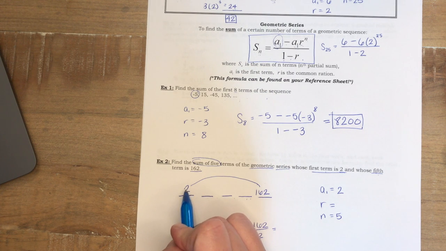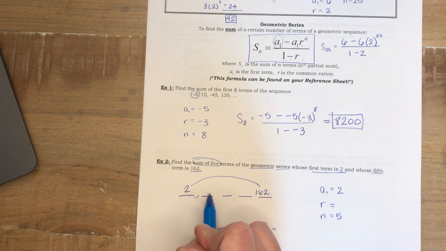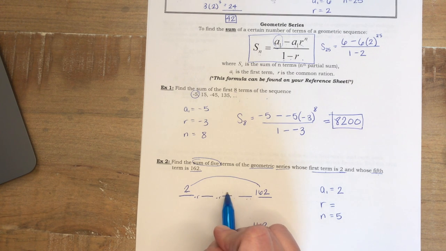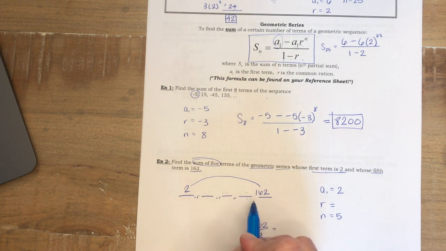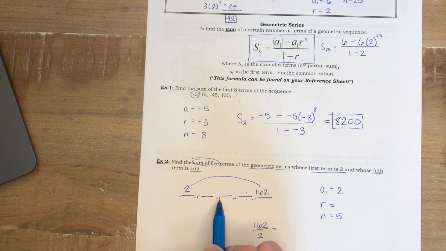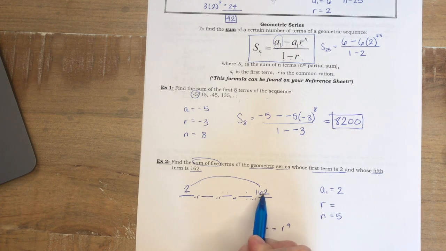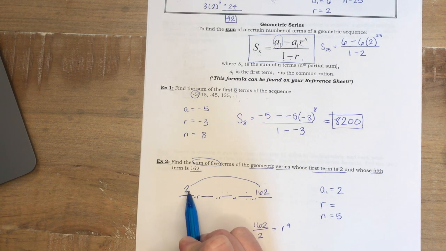So multiply 2 by R to get to this spot. Multiply this number by R to get to this spot. Multiply this number by R to get to this spot. And then multiply that number by R to get to this spot. So you actually multiply by R 4 times, even though there's 3 spots, right? So R times R times R times R is R to the 4th. So when you go backwards and divide, this amount is equal to R to the 4th.